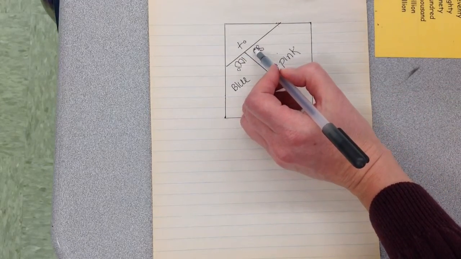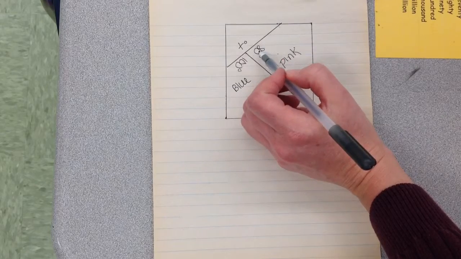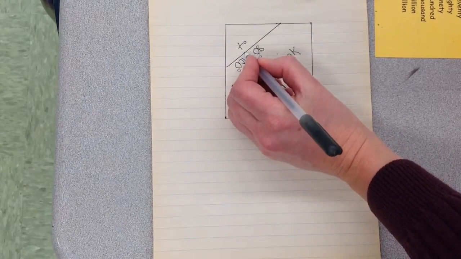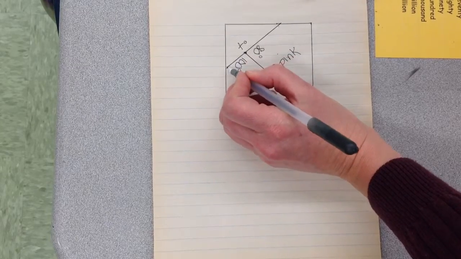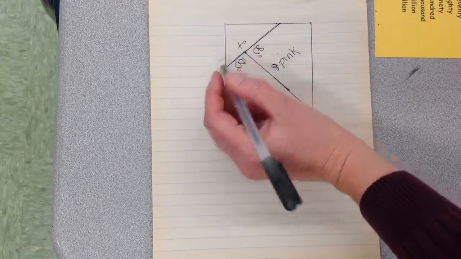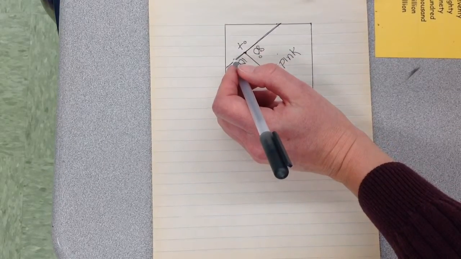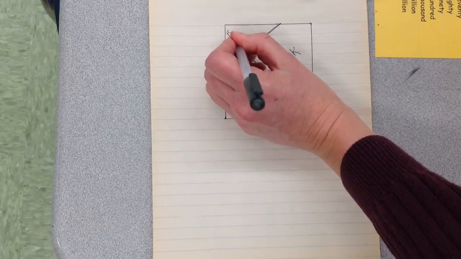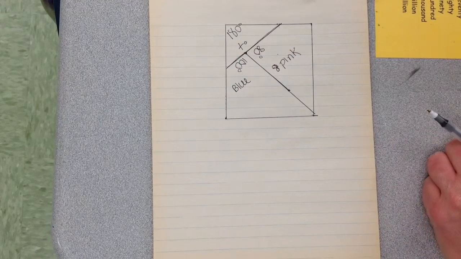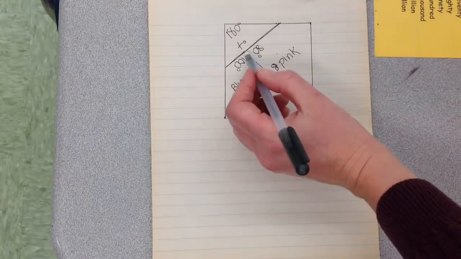Well, if we look, this is 80 and this is 100. Okay, we know there's a common point, and by looking at the drawing, X, or the green, is going to be 180. So X equals 180. Okay, because there's a common point.